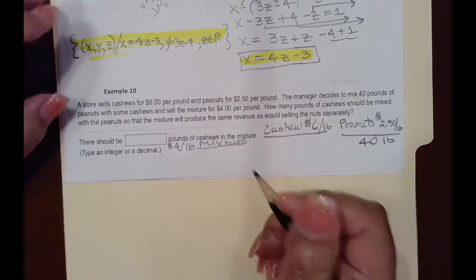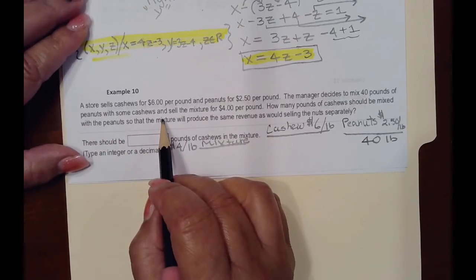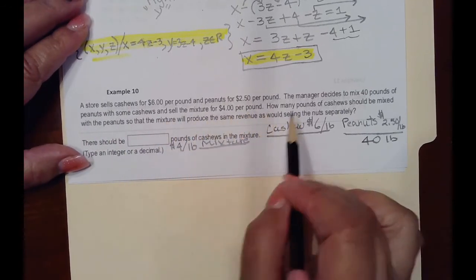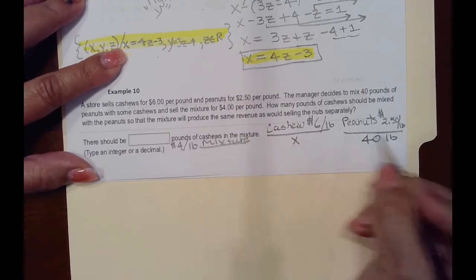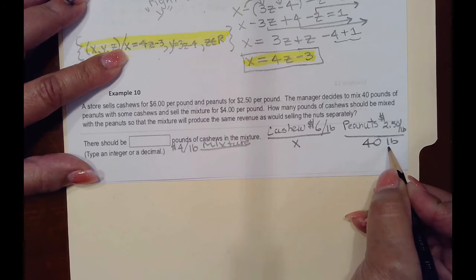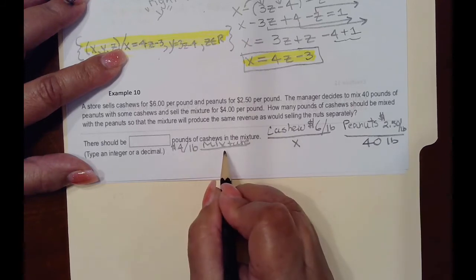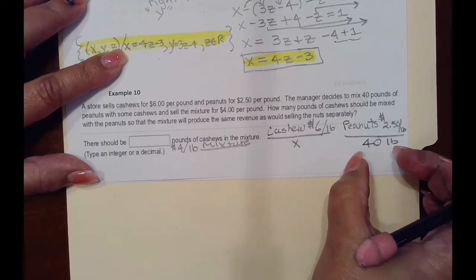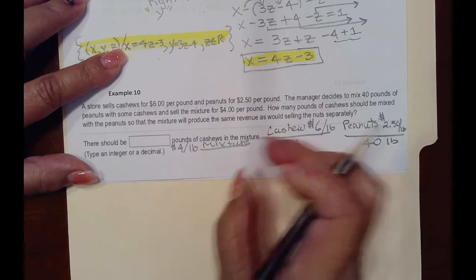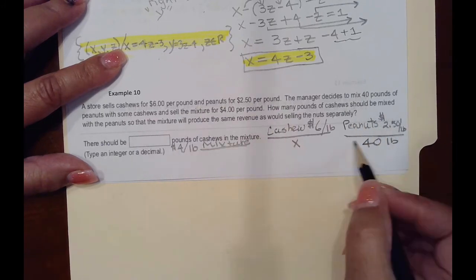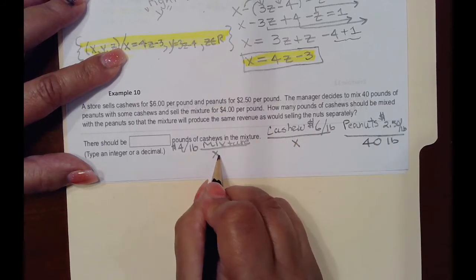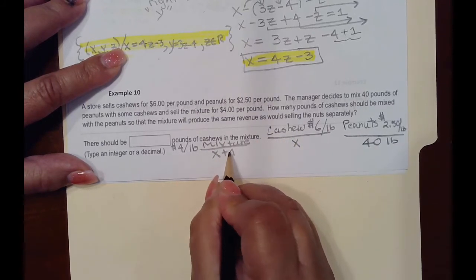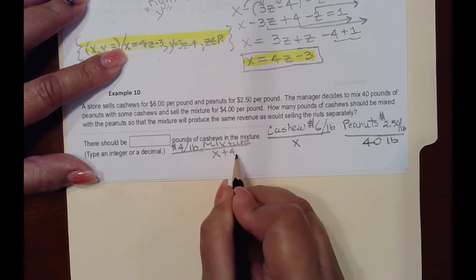And then with some cashews, and sell the mixture at $4 per pound. So we don't know how many pounds of cashews are going to be mixed with the 40 pounds of peanuts, but we do know that the mixture will be however many pounds we have of this combined with, that's what a mixture means, that you're taking all of this and combining it with this. So this is how many pounds you will have of the $4 mixture.